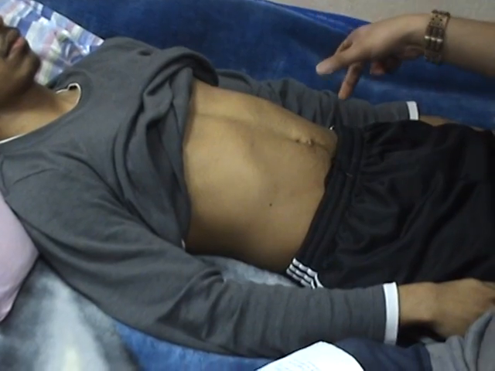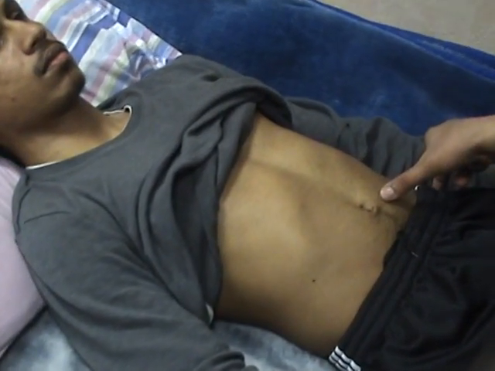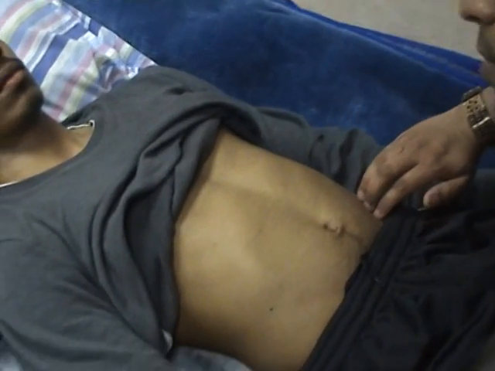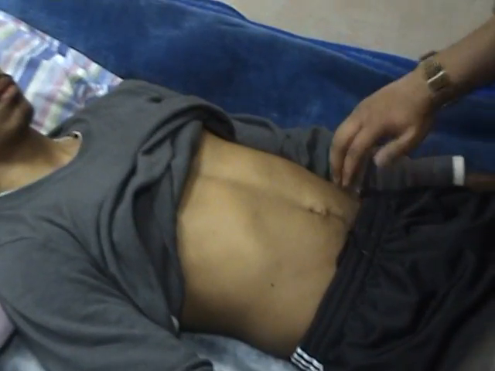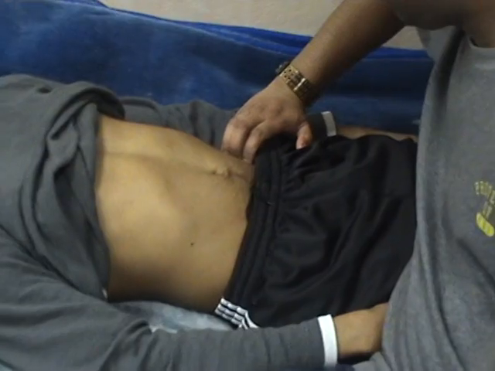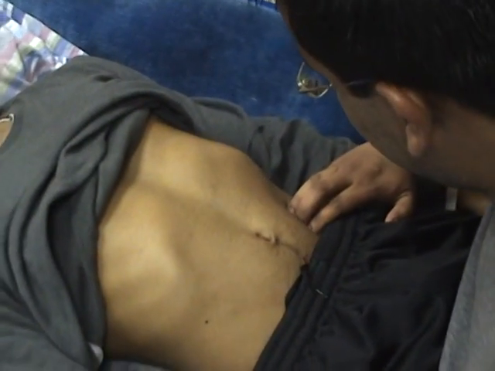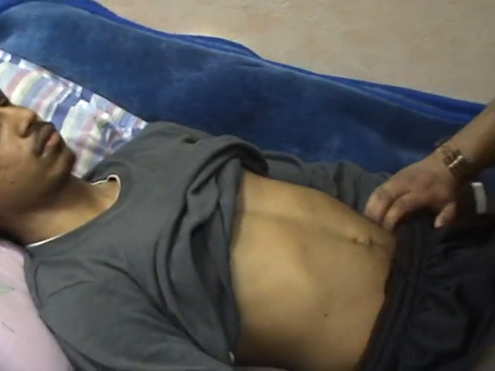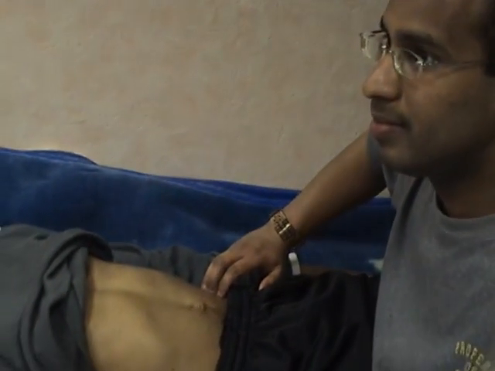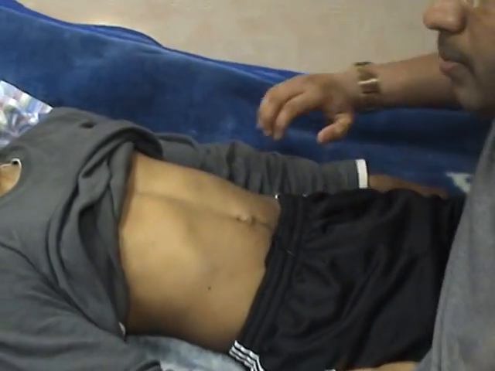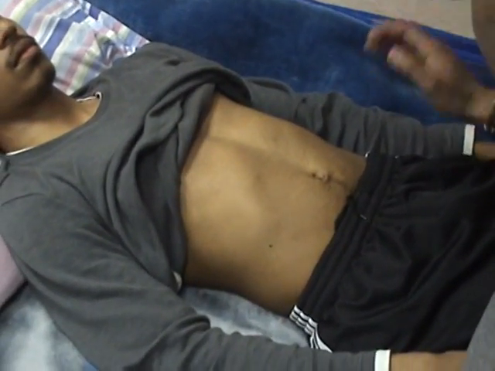Next, you also have to check the left-hand side. Same thing: anterior superior iliac crest to the umbilicus, the lower third. Put your hand here, your hand always like this. Same thing: inspire, skin fold upwards; expire, skin fold downwards. Monkey hand, go up, come down. Done. Next.